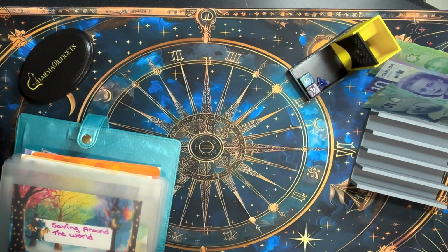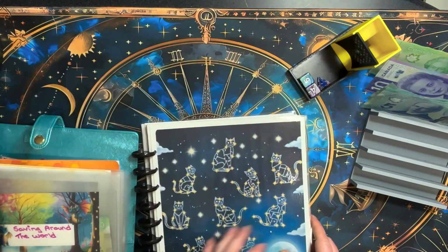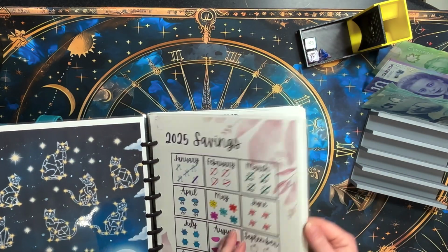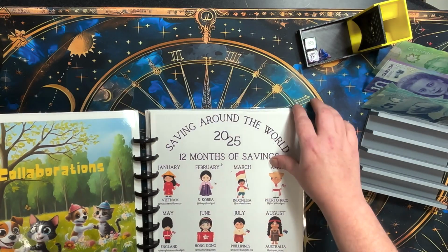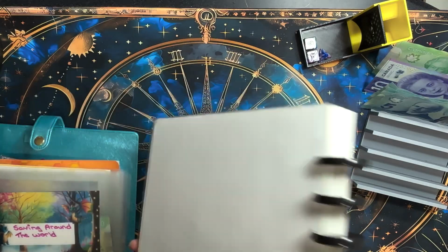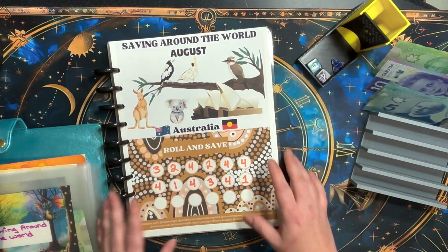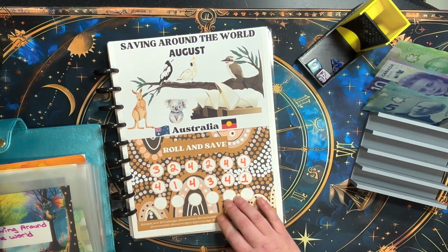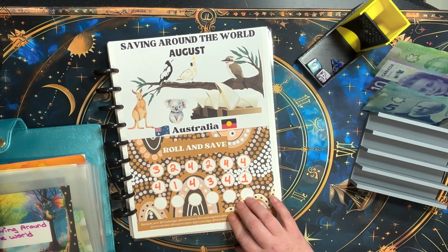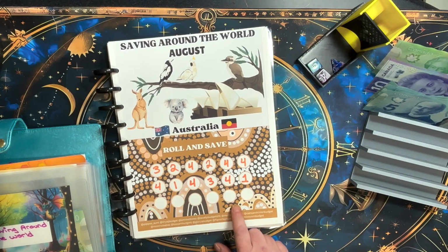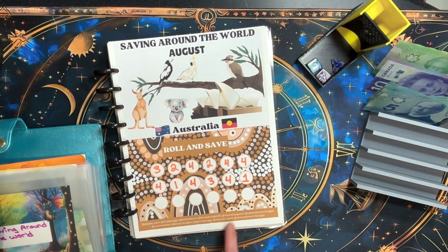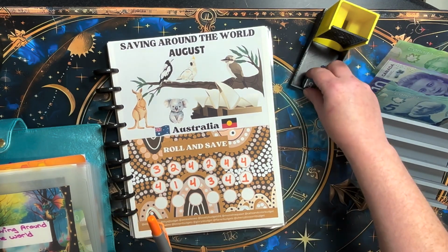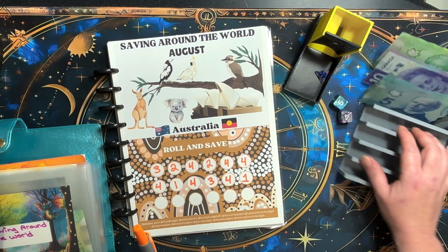Let's get started. So first up, we have our Saving Around the World collab, and this was done by a bunch of creators, and they will be linked below. I don't know who did this one specifically. It doesn't have their specific name on it, but it is Australia, and I believe this is the last Sunday we are doing this month. So let's go ahead and finish this, because I do have some extra money this week that I didn't know where it was going to go yet, but it might go in here if I run out. We've been rolling a 4-sided die.